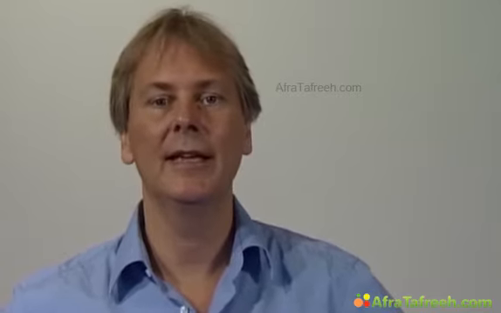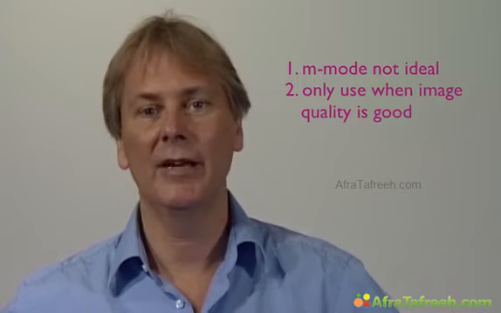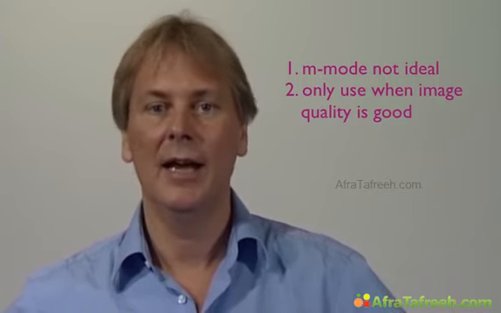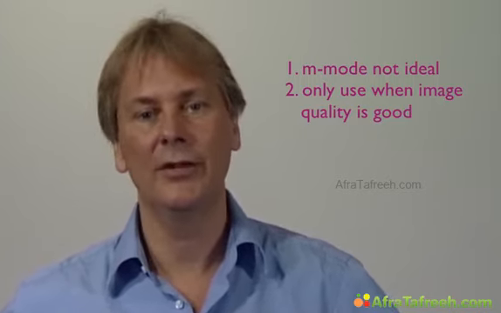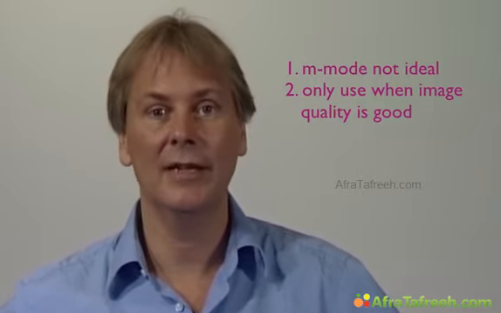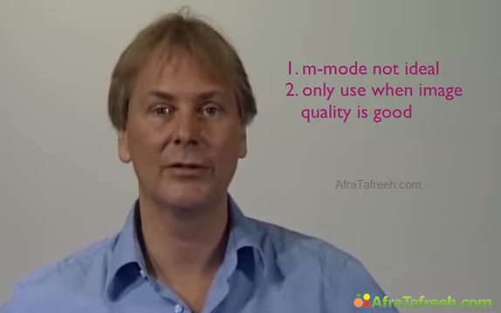I personally believe that the M mode is probably not the best way to really quantify left ventricular hypertrophy. It should only be performed in patients where you have a good image quality. I think that you should prefer 2D measurements or other measurements such as mass calculations if you really want to get reliable measurements.